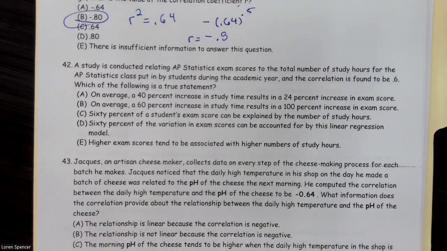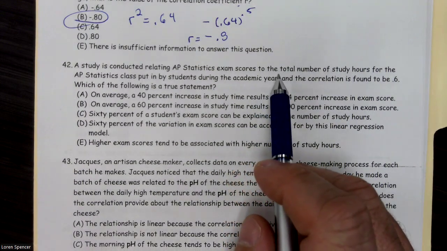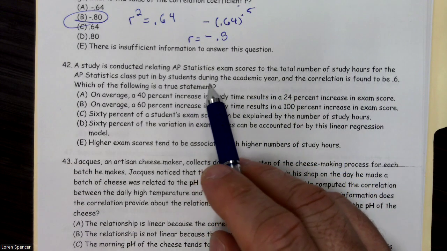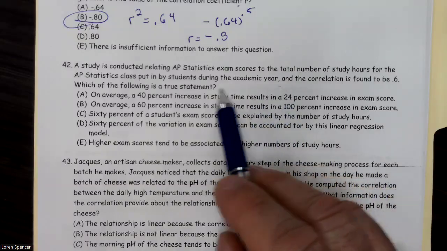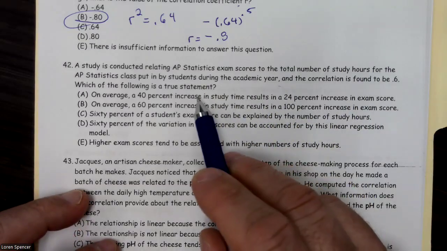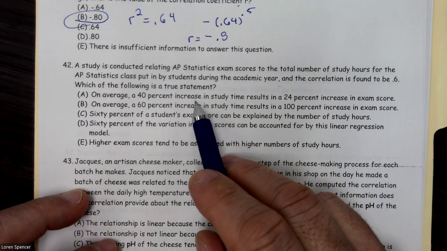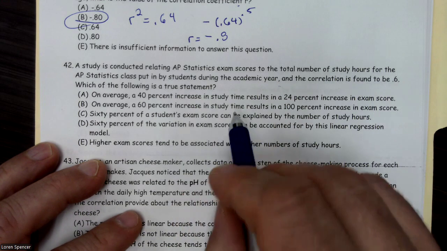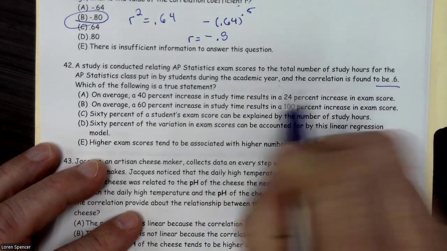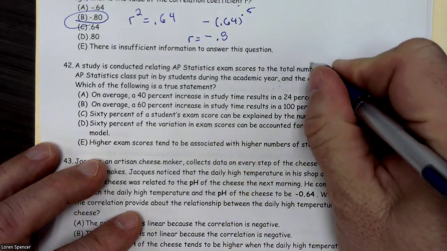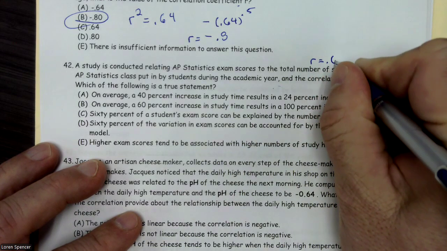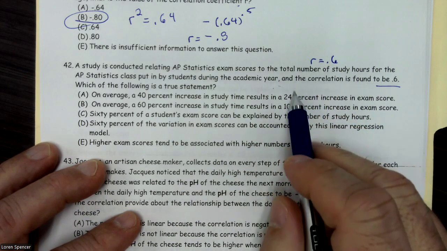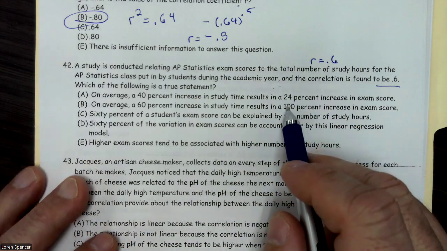42. A study is conducted relating AP statistics exam scores to the total number of study hours put in by the students in the AP statistics class during the academic year, and the correlation is found to be 0.6. Which of the following is a true statement? All right, so this is the correlation, so this is R. And R just tells you the strength of the relationship and the direction. So we know it's positive, so as one increases, the other increases.